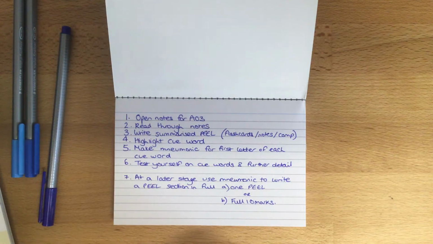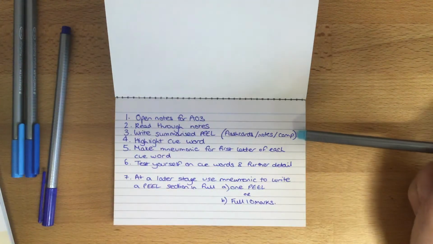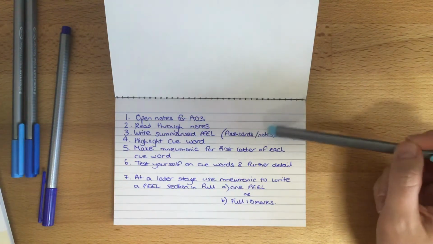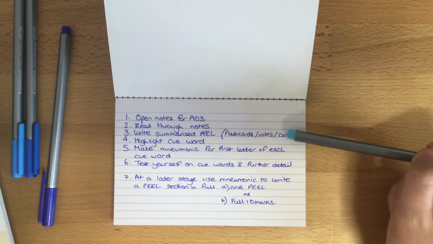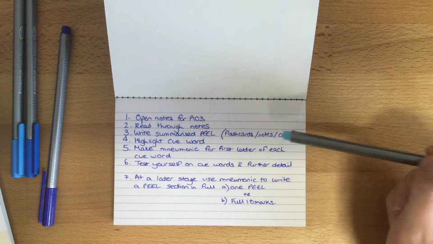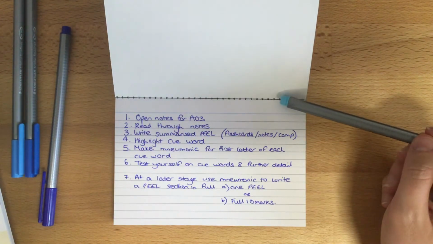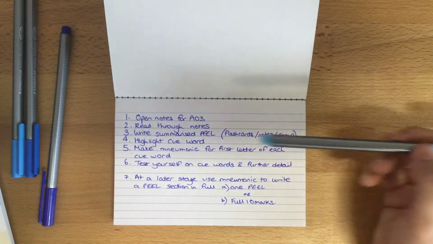Our example today is going to be the types and explanations of conformity, and we're just looking at the AO3 for that. So what I would do is write a summarised PEEL for each of the things on your cue cards. You could do them just on notes anywhere, or on your computer if you'd rather. You don't have to do it on flashcards, but some people find flashcards quite good because it restricts how much you can write.